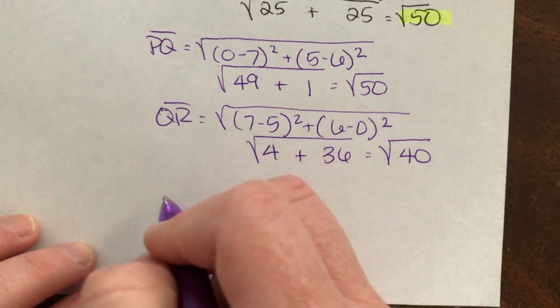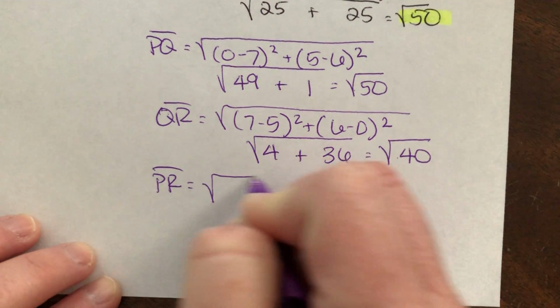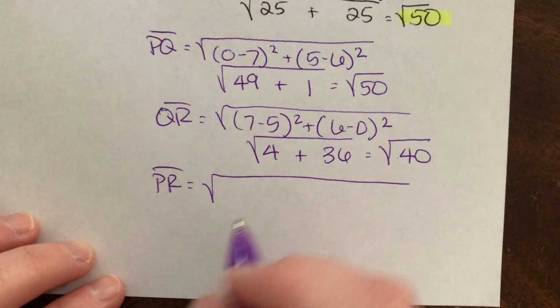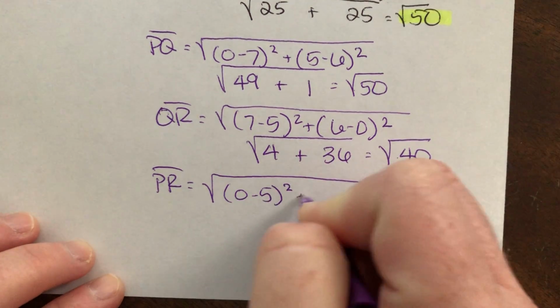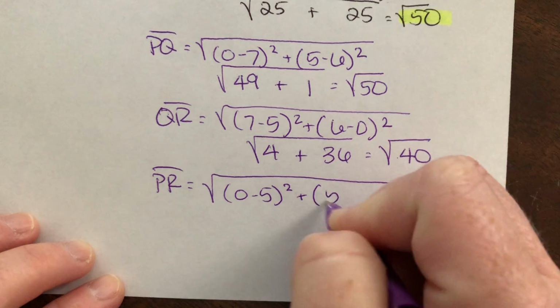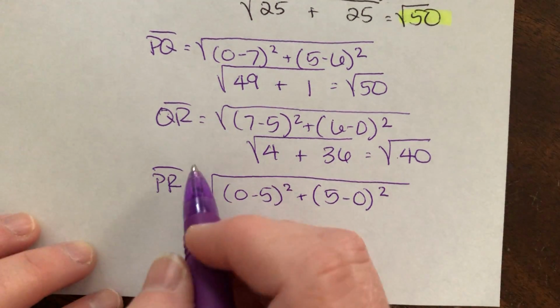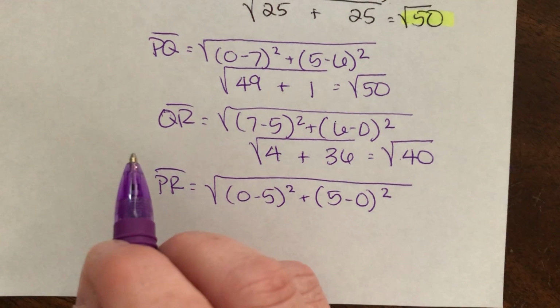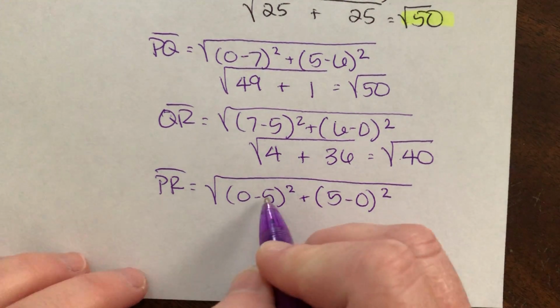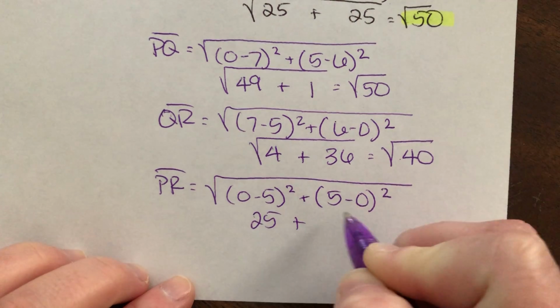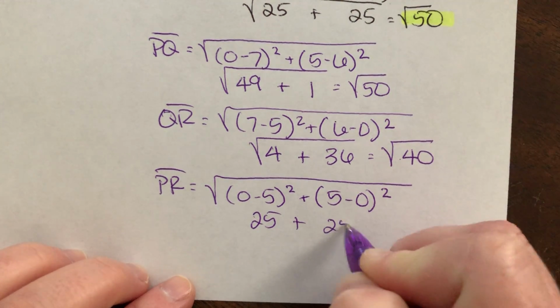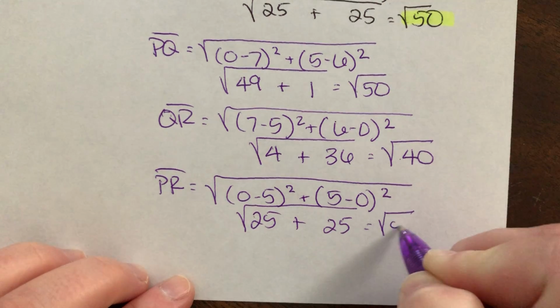All right, so PR is the last one. And that is 0 minus 5 squared plus 5 minus 0 squared. Is not congruent. Okay, so 0, sorry, I thought you had marked the right answer for a second. I was like, what? Wait, we're doing this the same way, and she marked the right answer, but it is not. It turns out something different. Negative 5 squared is 25. 5 minus 0 is 5. 5 squared is 25. And when I add those together, I get square root of 50.